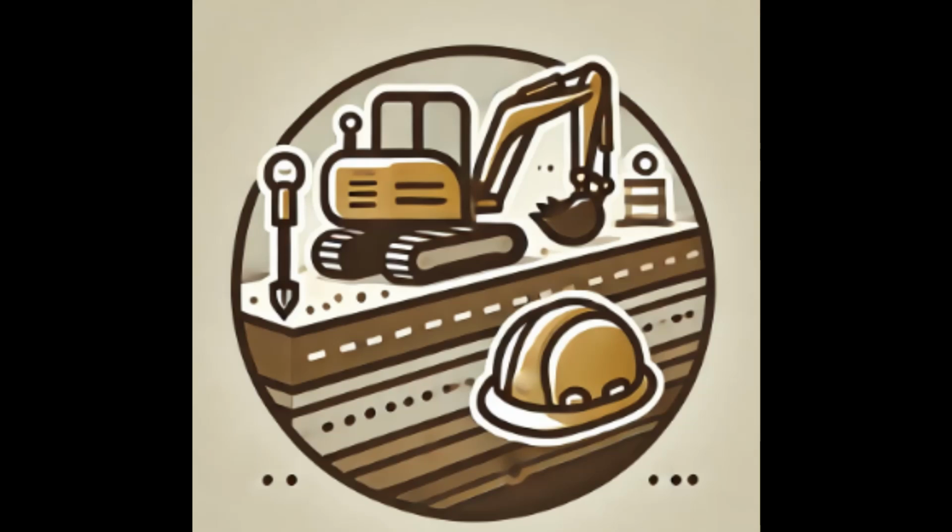Sloping, it's basically cutting back the walls of the excavation at an angle. That way they're less likely to collapse inward. The steeper the slope, the less stable the soil, and the other way around too. OSHA actually gives specific ratios for the slope based on what type of soil it is. So you're creating like a little mini mountain inside the excavation.